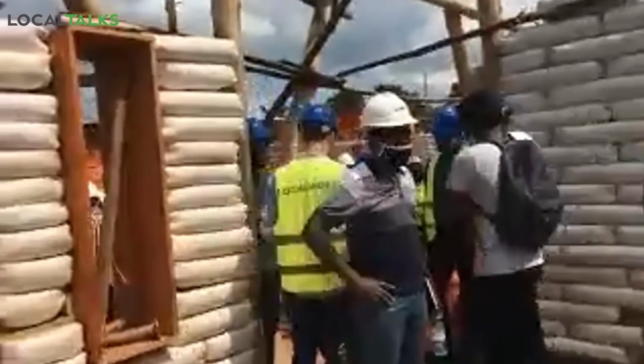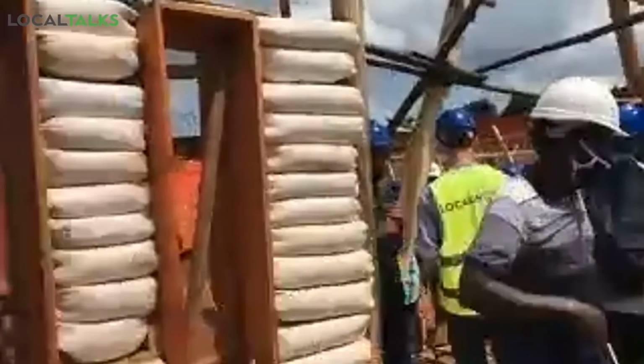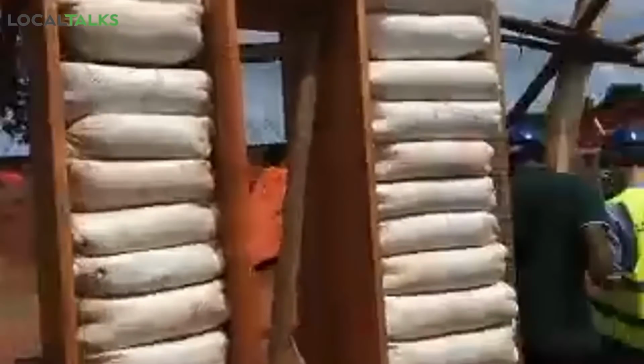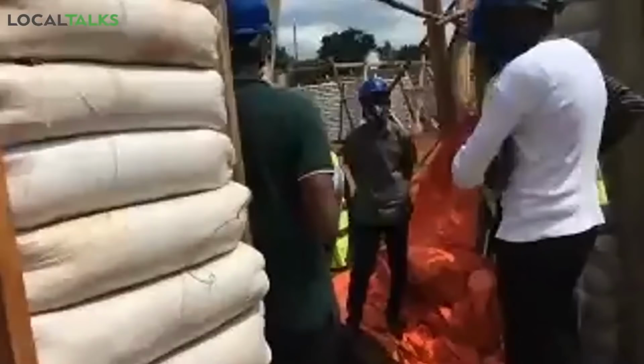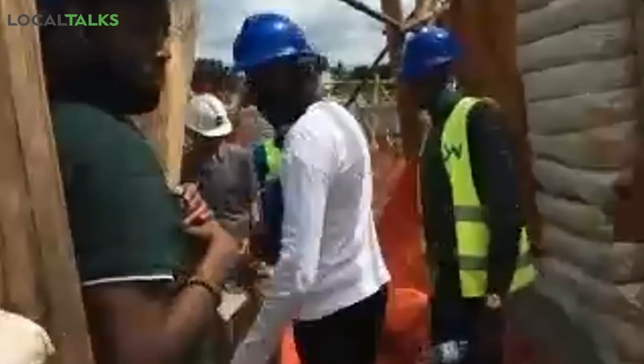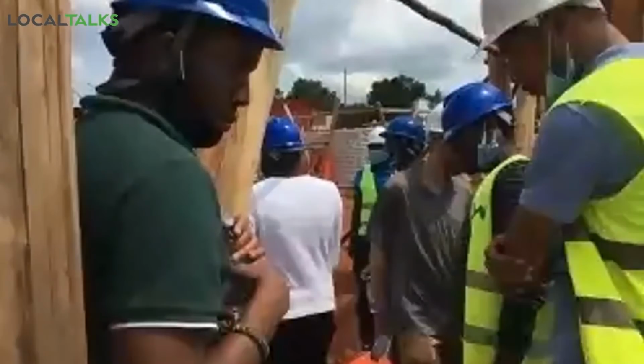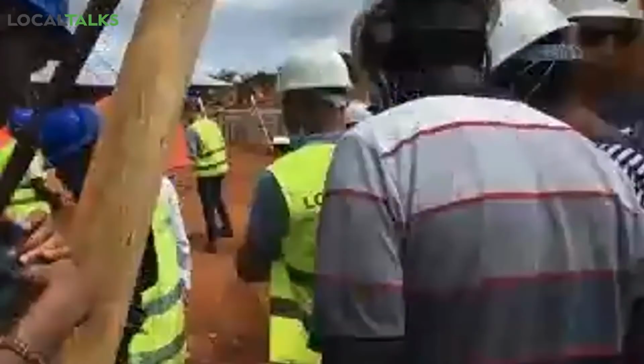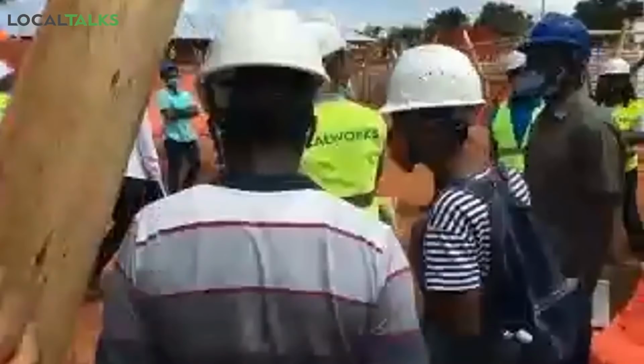Now we are going to move to the primary block, where you can get a feel for the roof. Circular details.